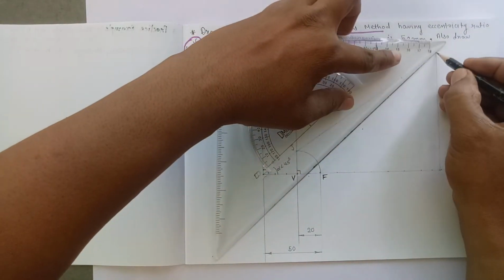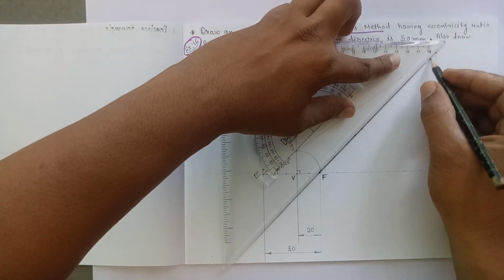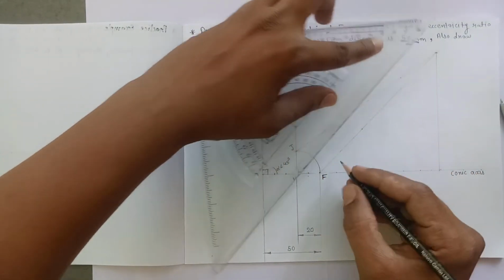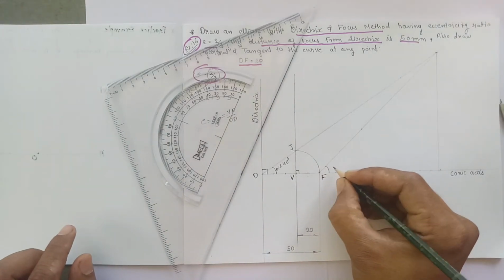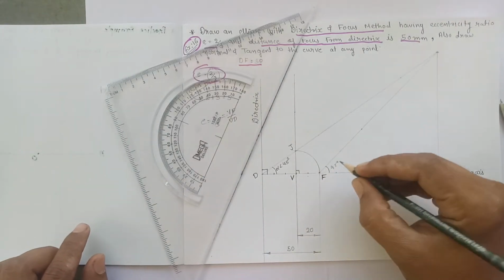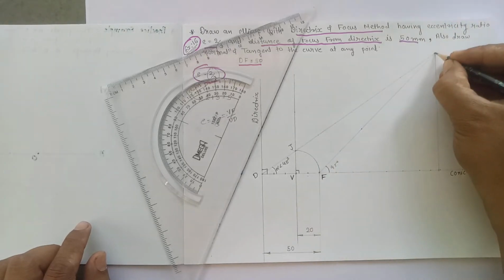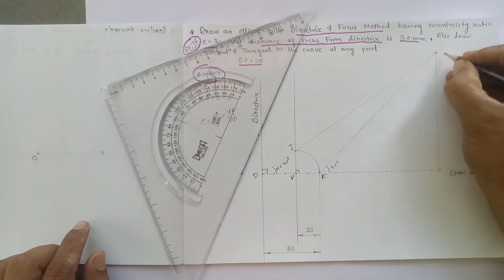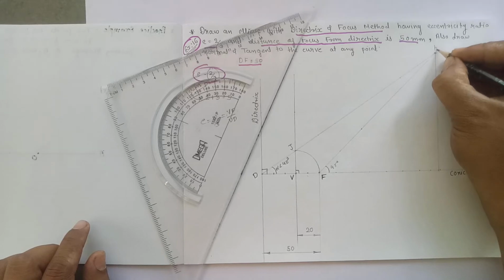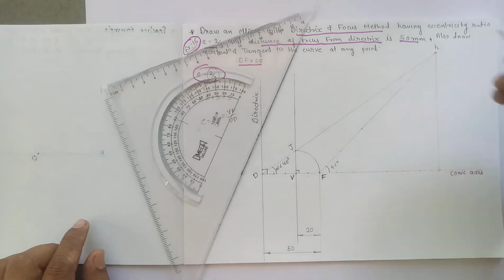So draw this line which should be inclined at an angle of 45 degree from the vertex point, and mark the intersection point of this line and this line. Thus this line will intersect this line at this point. Give the name of this point as H.